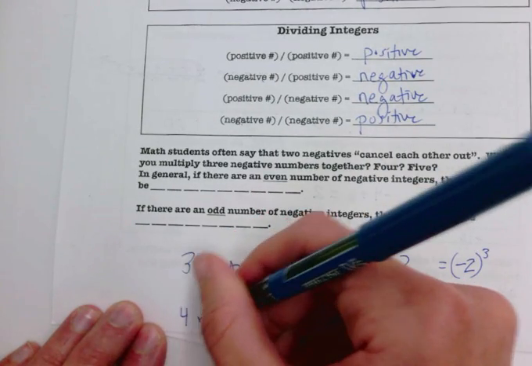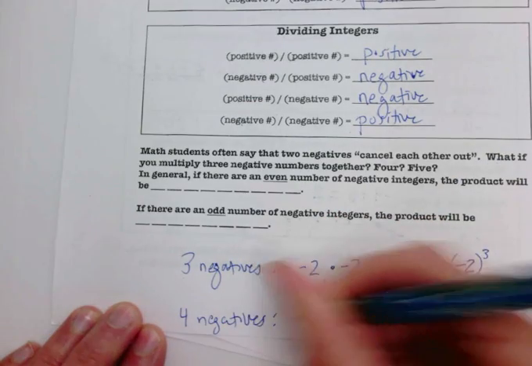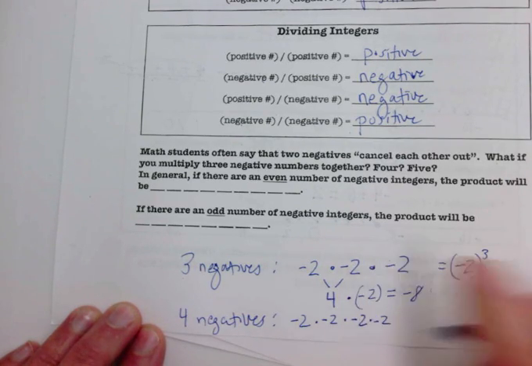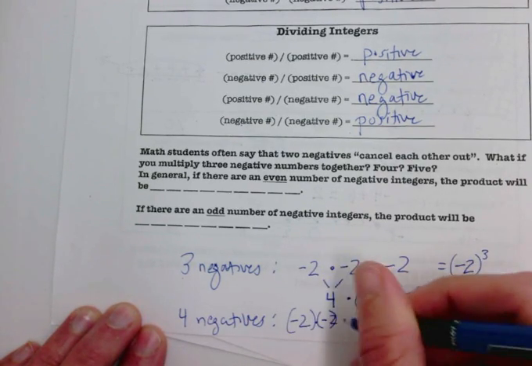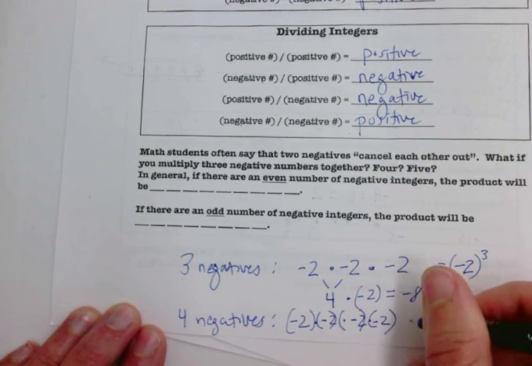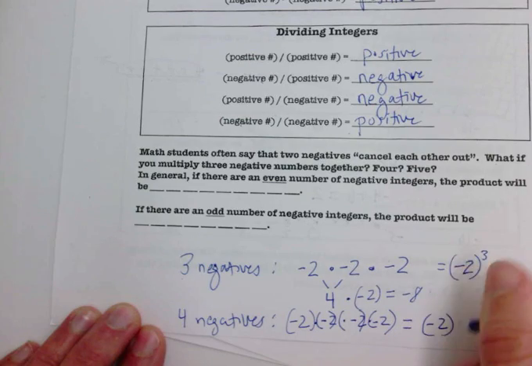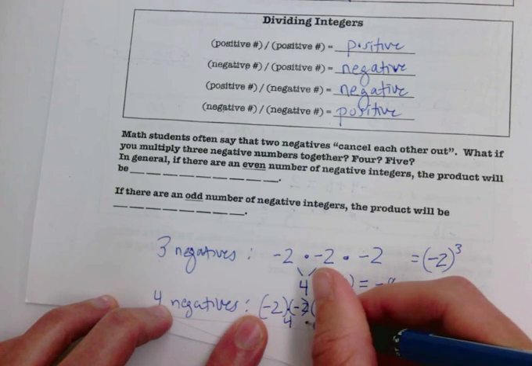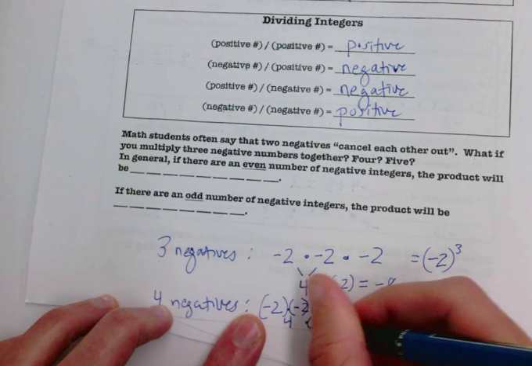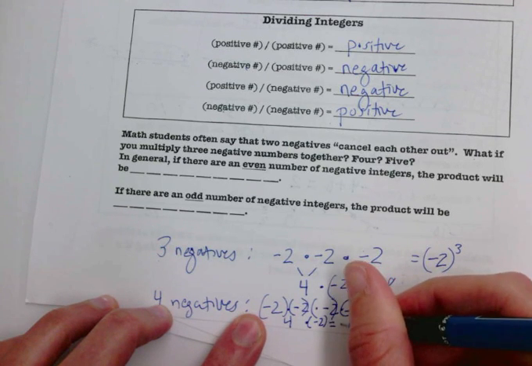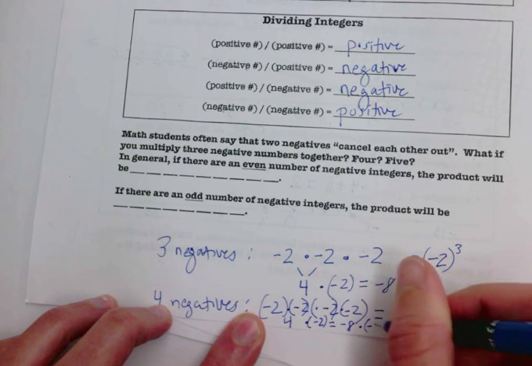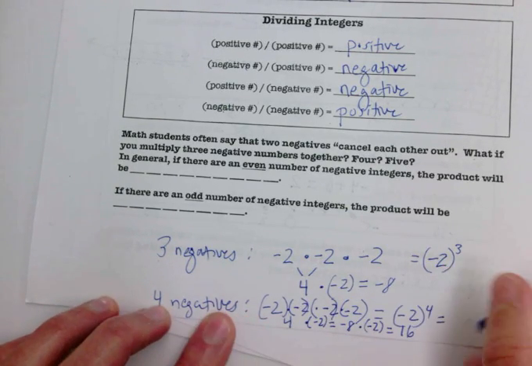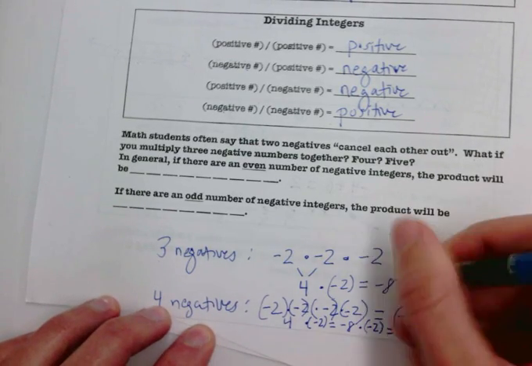Let's look at 4 negatives. Negative 2 times negative 2 times negative 2 times negative 2. We could think about this as negative 2 to the 4th power. We're going to have negative 2 times negative 2 is 4. And then 4 times negative 2 equals negative 8. And then negative 8 times negative 2 equals, negative times a negative is a positive, so that'd be 16. So that equals a positive. This one is negative.